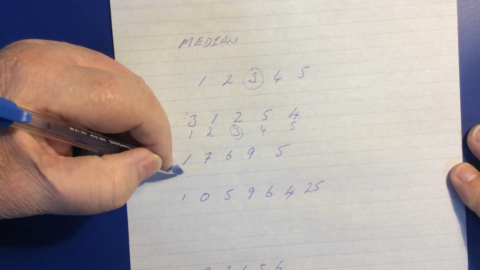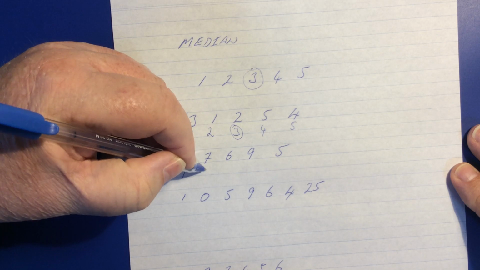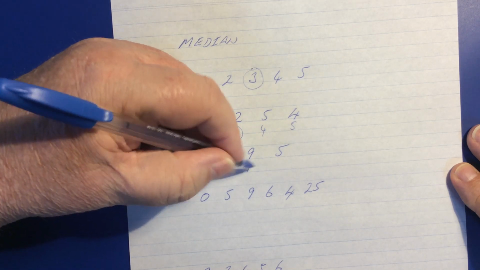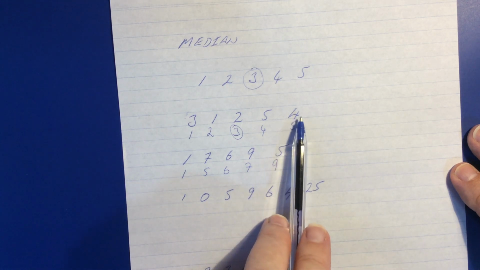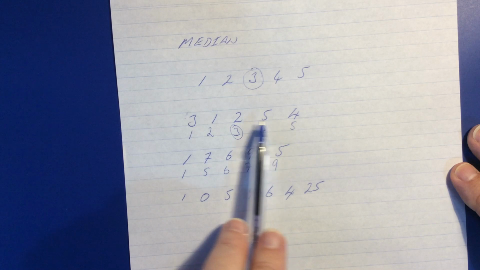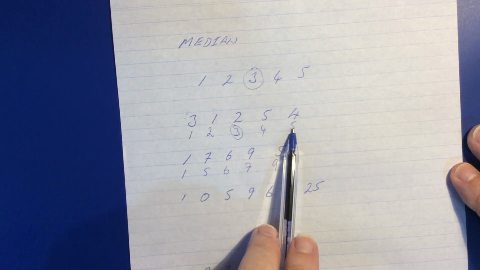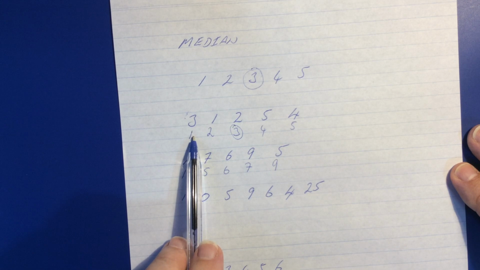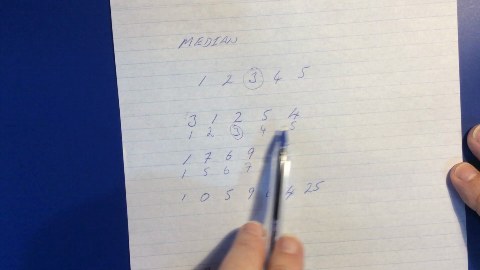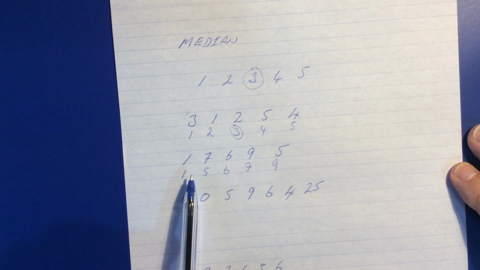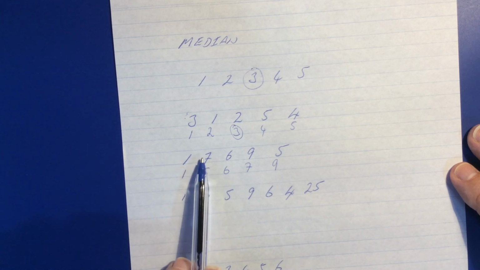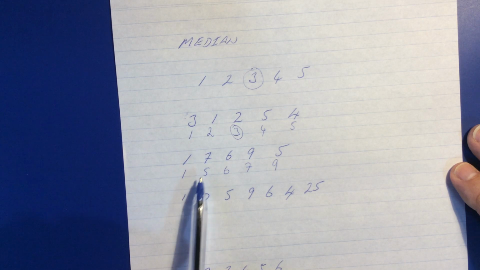Same thing here. 1, 5, 6, 7, 9. Now, the point I want to make is that these numbers here, once they're arranged in order, they're counting numbers as you would count to 5. 1, 2, 3, 4, 5. Now, nobody counts like this. The important thing, and it can get overlooked here, is that you simply put the numbers, whatever they are, in order.